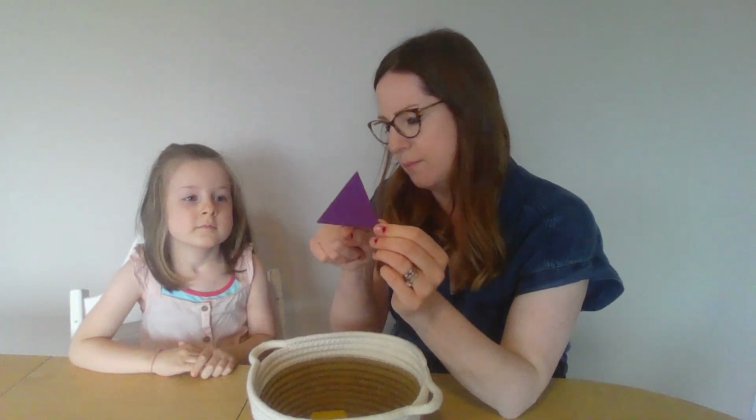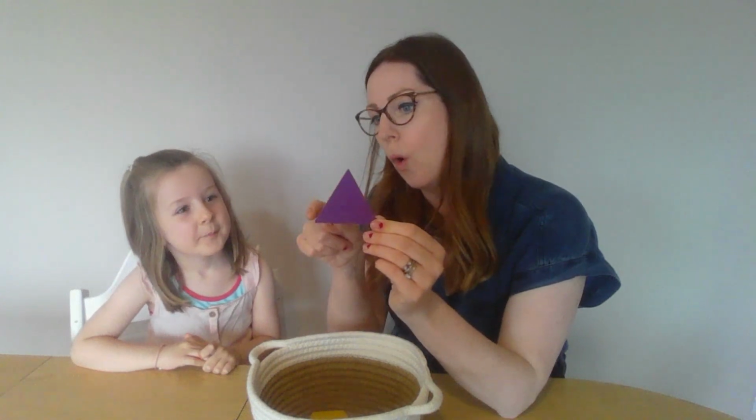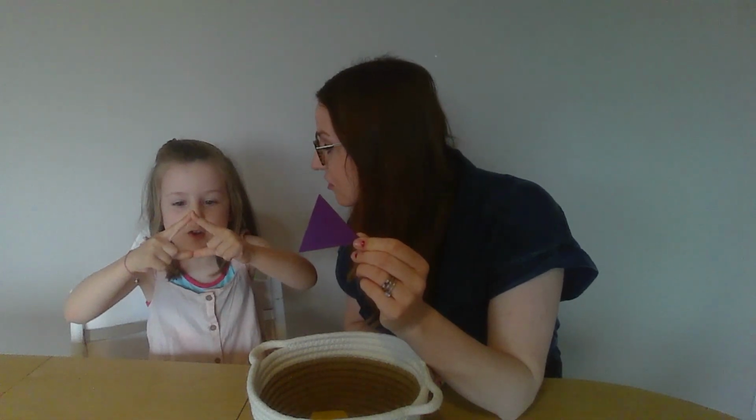Ah, here's another shape. This one's got some sides. How many sides does this have, Mabel? 3. And how many corners does it have? 3. So it must be a triangle. Good girl.